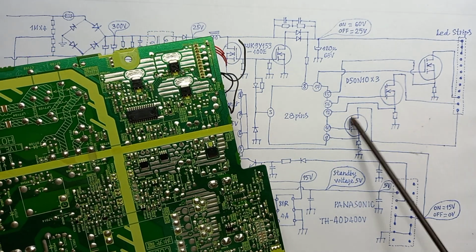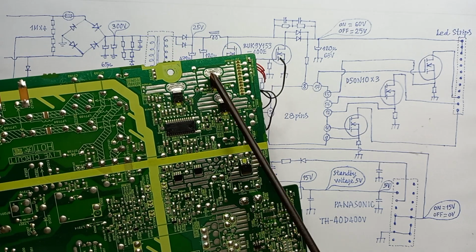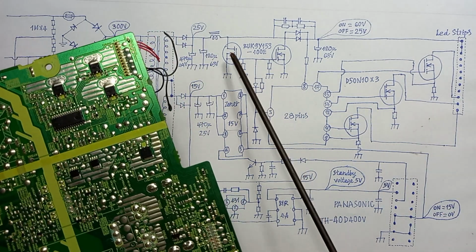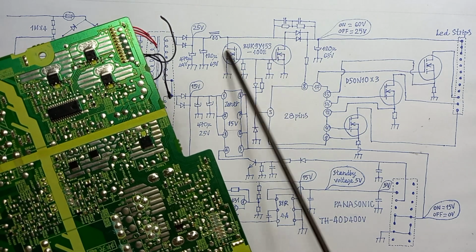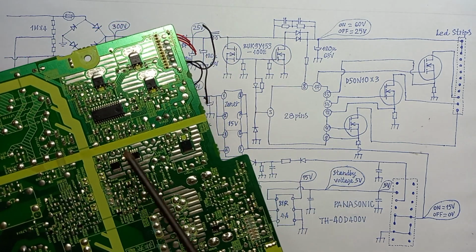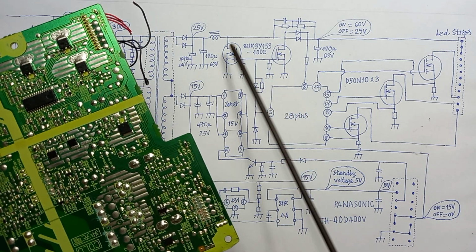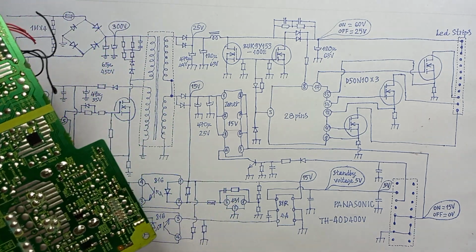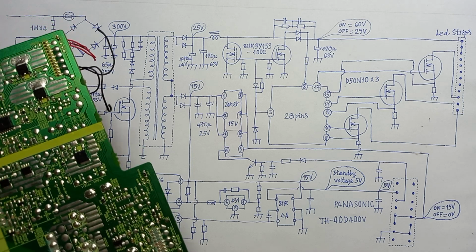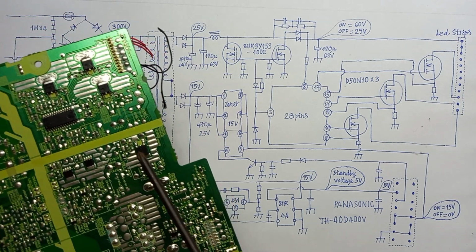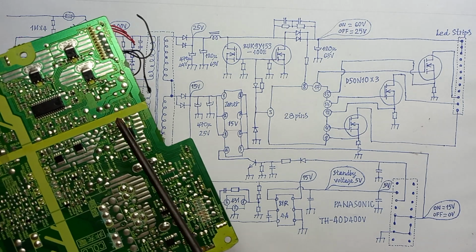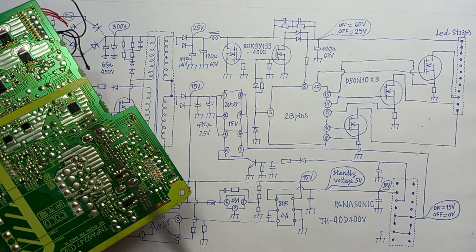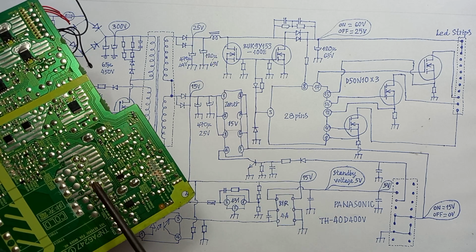The 3 MOSFETs. The 2 MOSFETs of booster circuit. The 2 diodes.